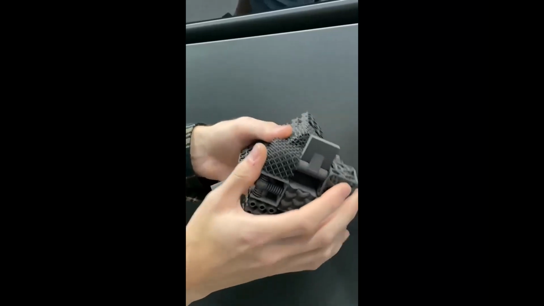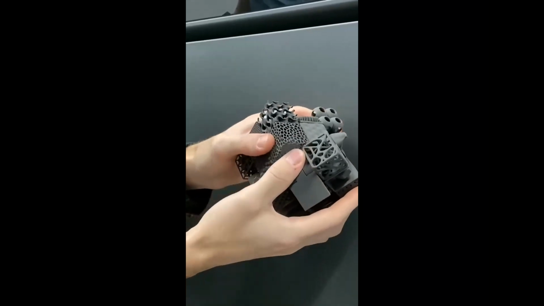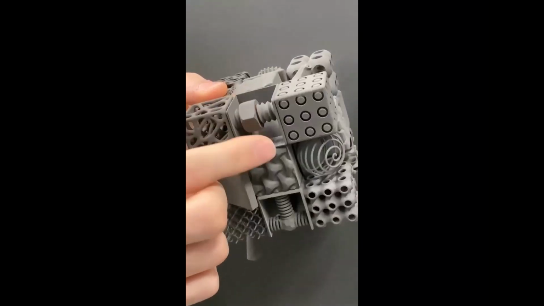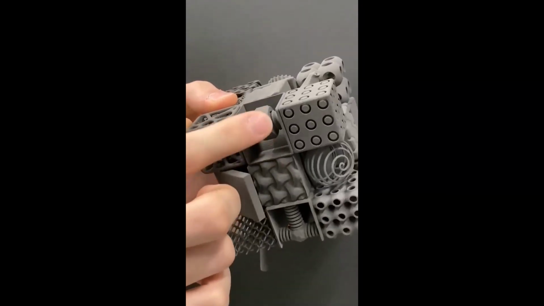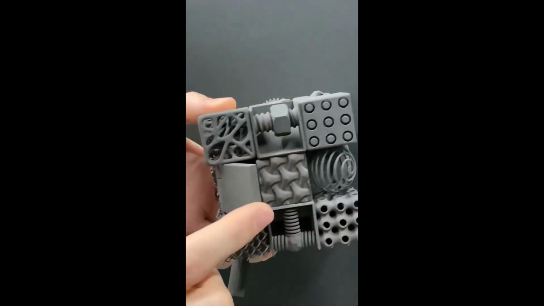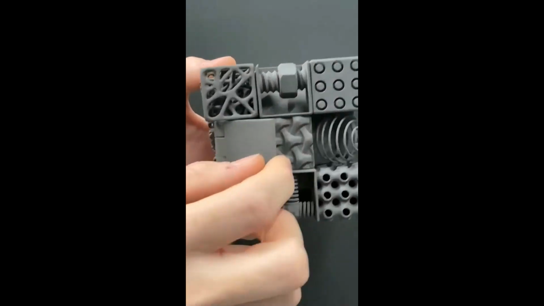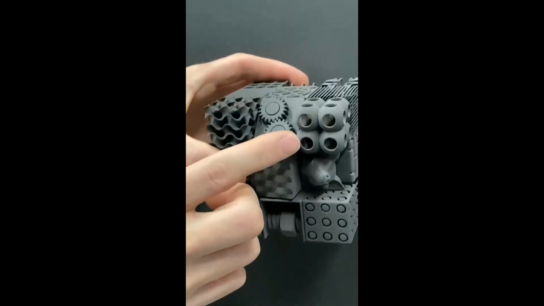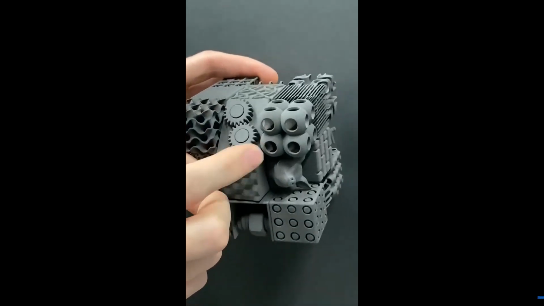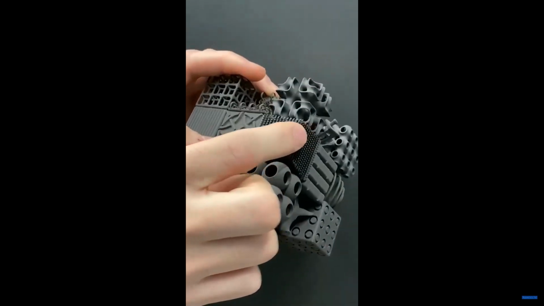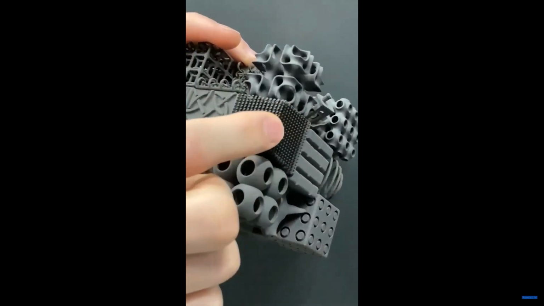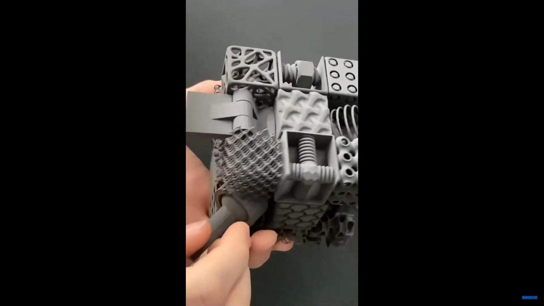And one thing to note is that SLS kind of falls somewhere in between SLA and FFF. Here you can see this Rubik's Cube that was designed by the Formlabs team and printed on their Fuse 1 SLS printer. And it has a variety of different unit tests that make up each facet of the cube.